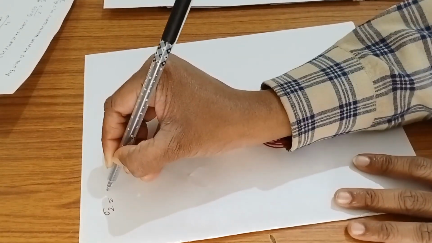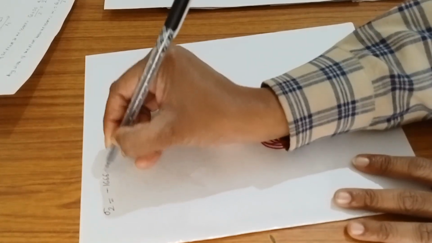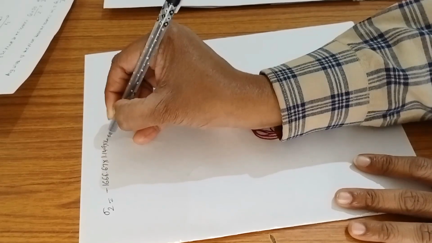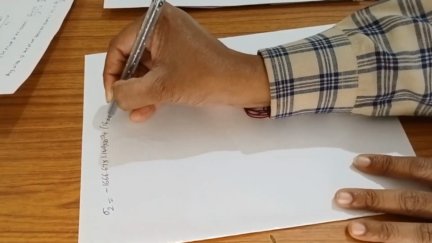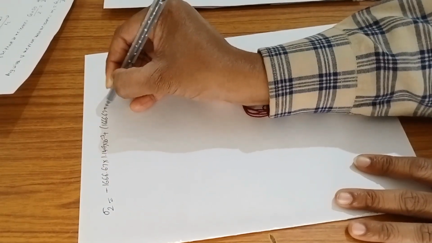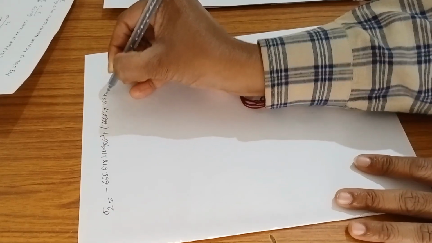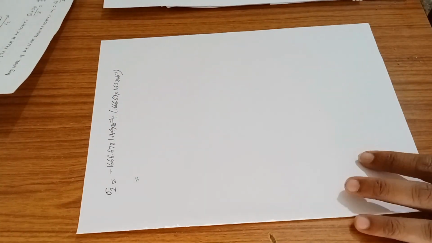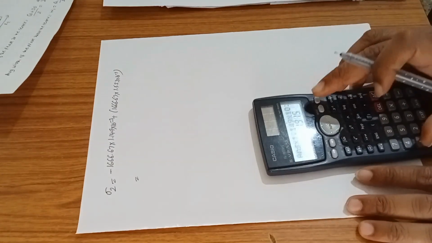So upon multiplication, I get 1666.67 multiplied by 1.149 into 10 to the power of minus 3 plus 1666.67 multiplied by 1.523 into 10 to the power of minus 3. So upon multiplication, the answer whatever I'm going to get here, so let me try to add the answers.